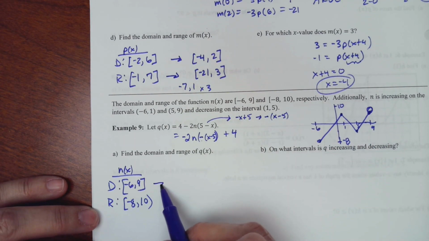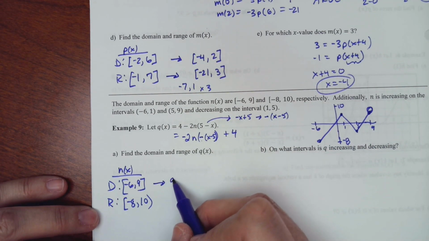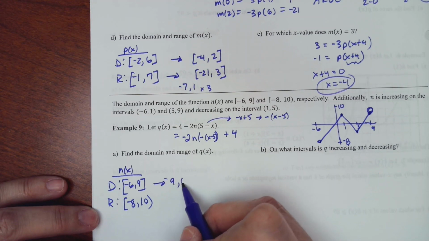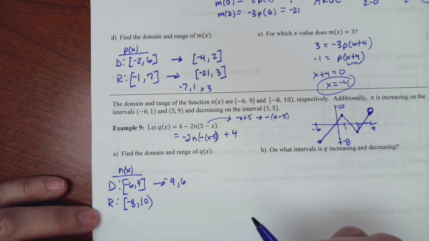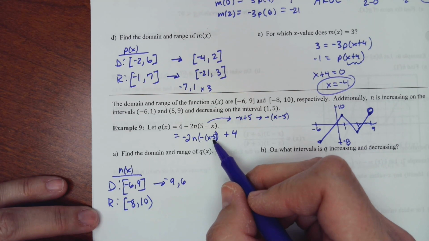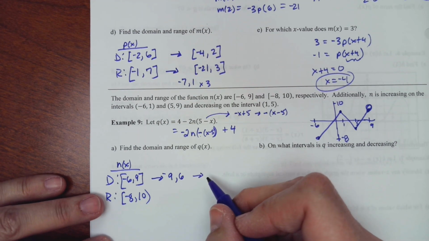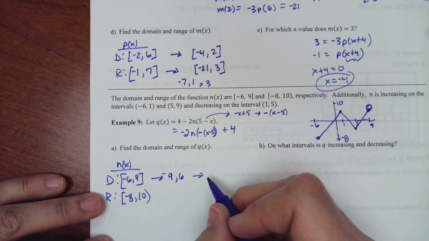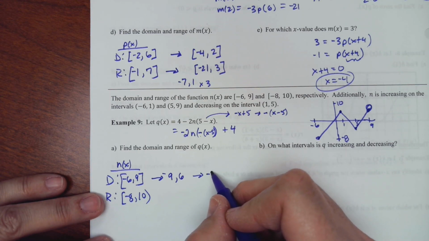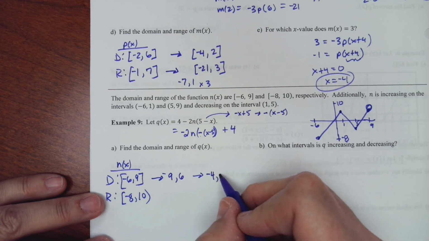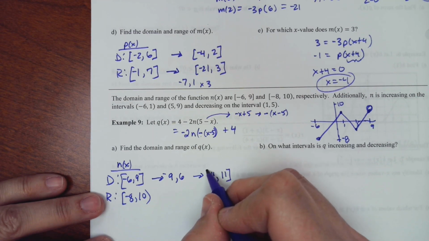So why don't we do that? So this would reverse to 9, -9, and 6. Okay? And then you've moved me to the right 5. So move me to the right 5, that means I'm increasing, going to the right, so I would be at negative 4 and 11, both brackets.